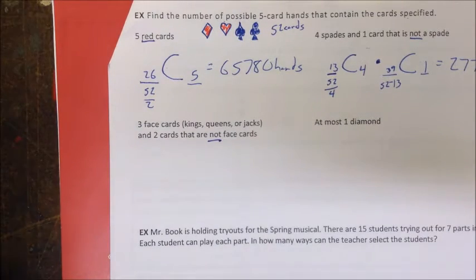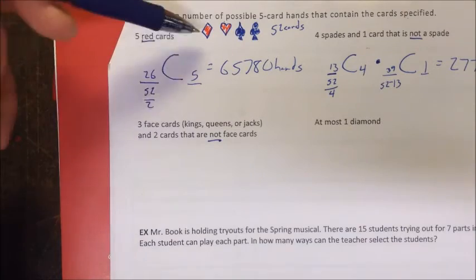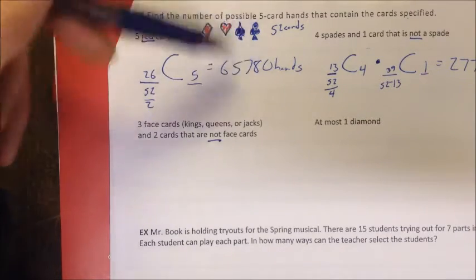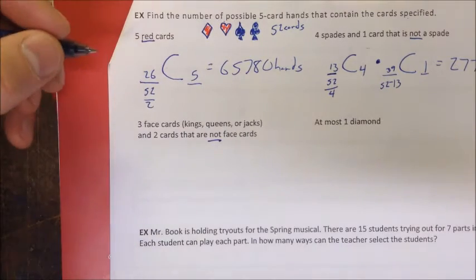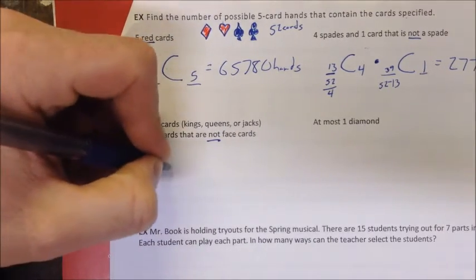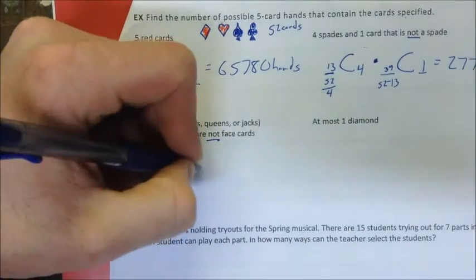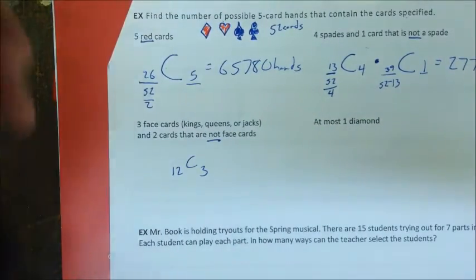So let's talk about face cards. There are 3 of them, and there's 3 diamond ones, 3 heart ones, 3 spade ones, and 3 club ones. That means there are a total of 3 times 4 or 12 face cards available to us. We are only interested in having 3 of them, so it's going to be 12 choose 3.